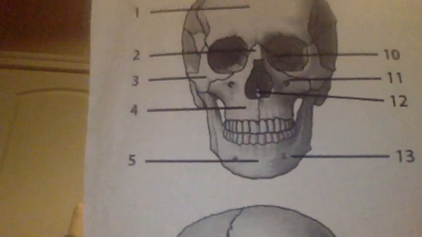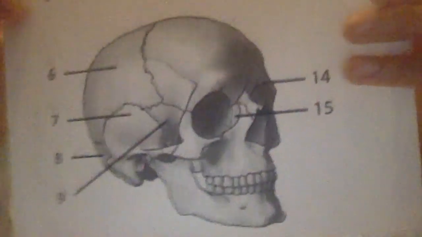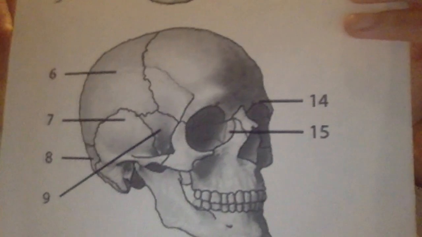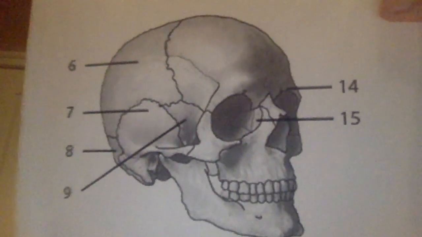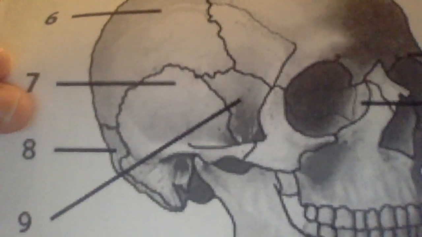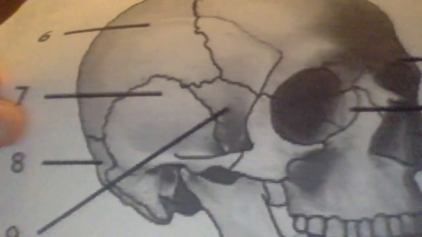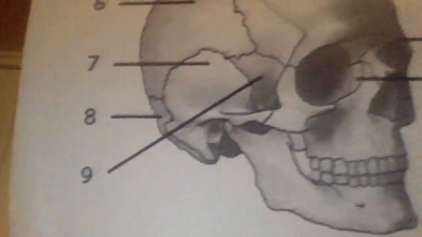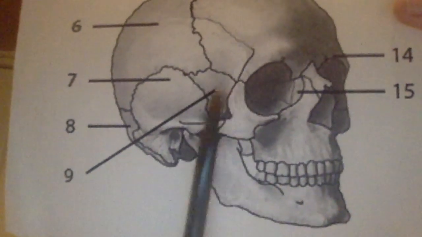Number 6, let's move down. Number 6 is the parietal bone. Number 7 is the temporal bone. Number 8, you can see it back here, is a bone at the back of the skull. It's the occipital bone. Number 9 is the sphenoid. Right here, number 9 is the sphenoid.